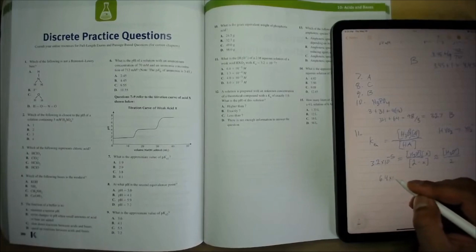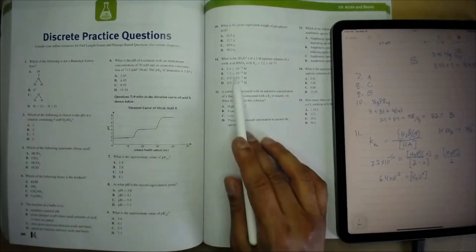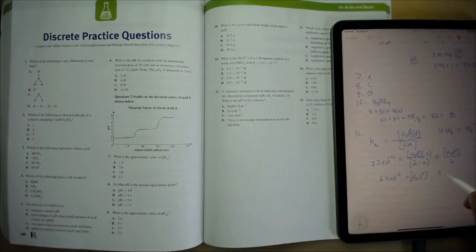I bet they're going to tell you you can probably just ignore X. It's probably small. So let's ignore X. Just make it the H3O plus concentration over 2. So this times 2 is going to be 6.4 times 10 to the minus 5. Is that an option? 6.4 times 10 to the minus 5. That sounds right, yeah. 11A.